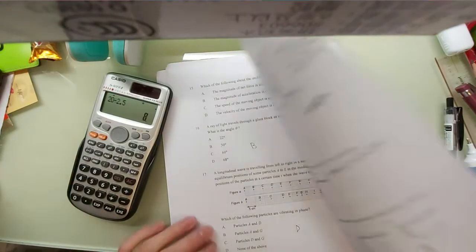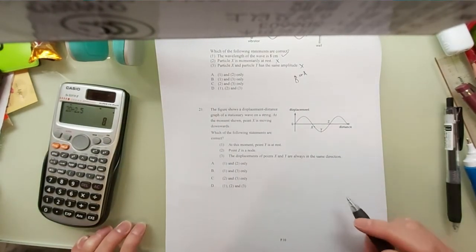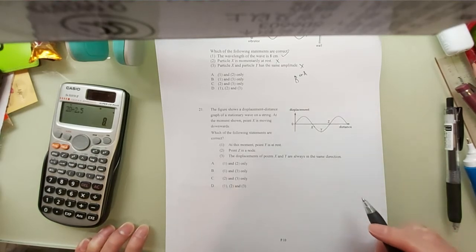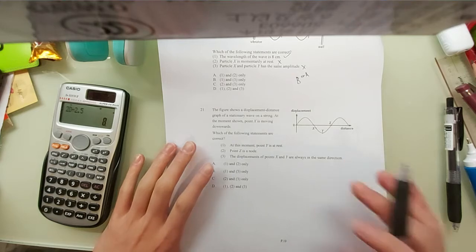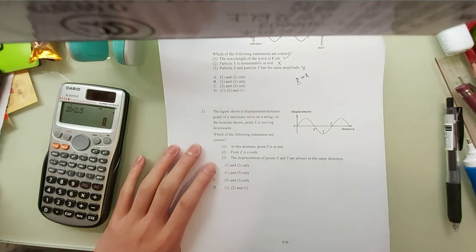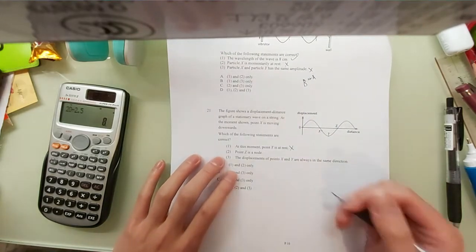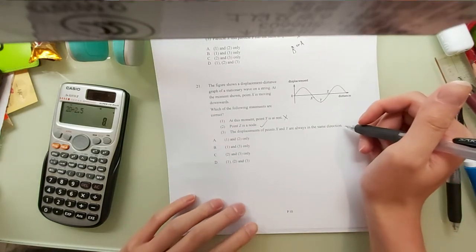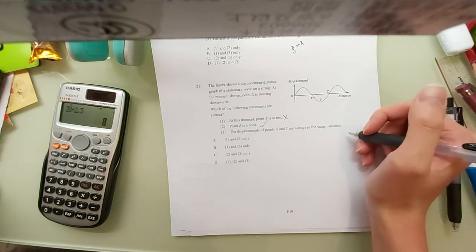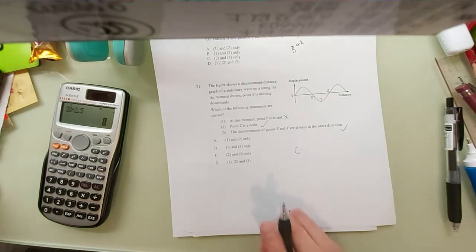The figure shows a displacement-distance graph of a stationary wave on a string. At the moment shown, point X is moving downwards. Which of the following statements are correct? Okay, this is also a stationary wave, right? At this moment, point Y is at rest. That is not true. Point Z is a node. I'm gonna say it's a yes then. The displacements of point X and Y are always in the same direction. I think so. So I'm gonna go with C.